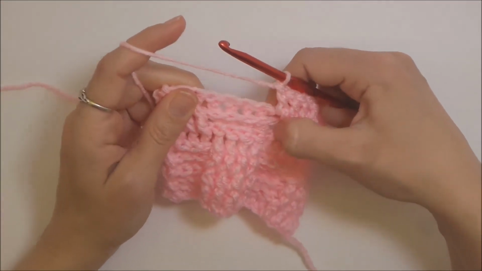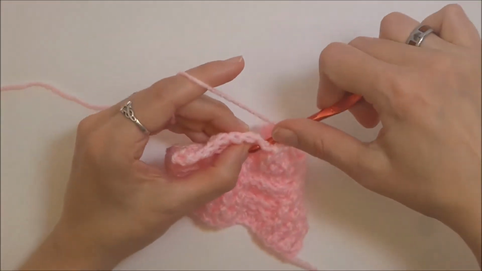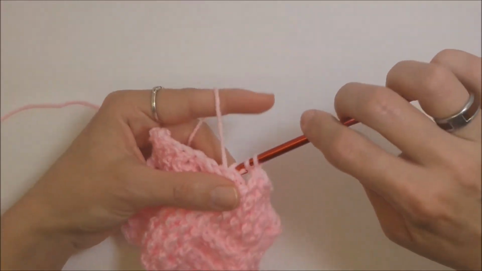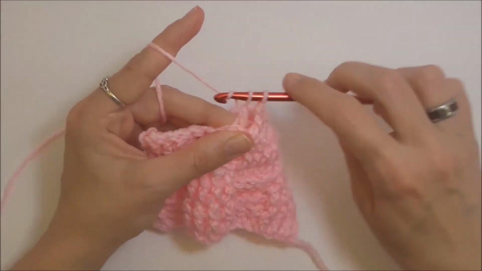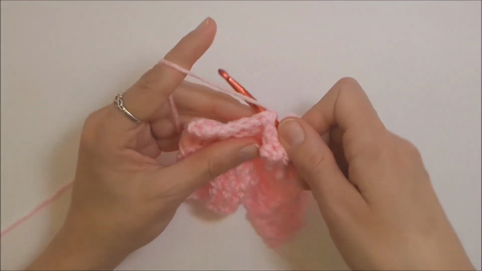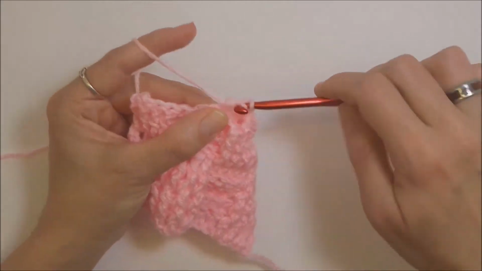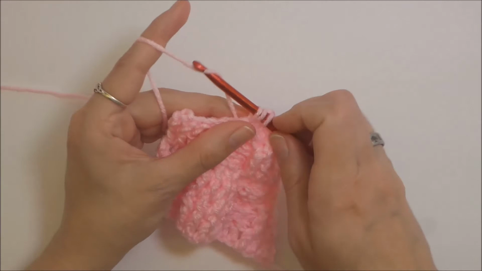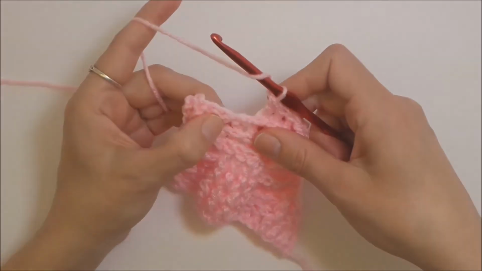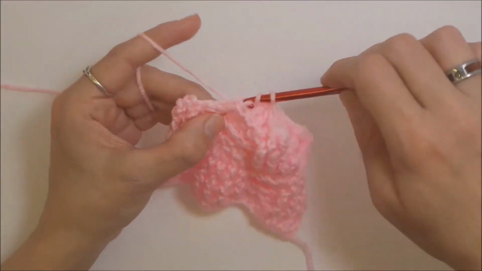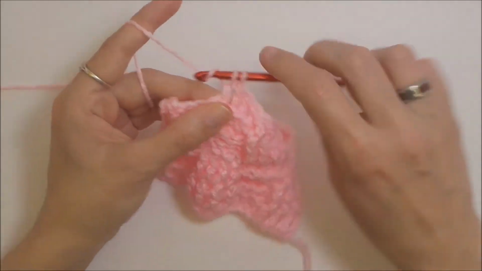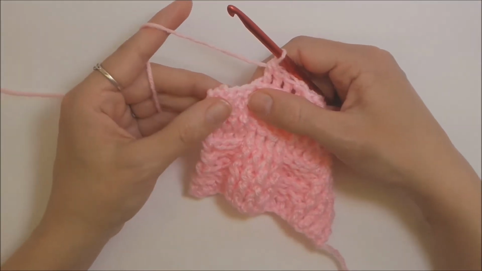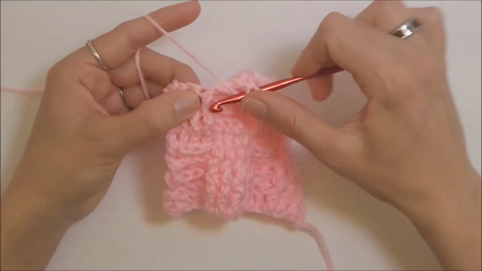And then the next 4 are back post double crochet. And then the last 4 are front post double crochet.